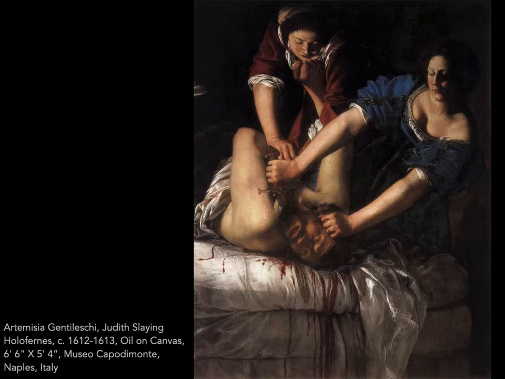This is a Bible story, the story of Judith, and so it is a popular painting theme that's been done again and again. This was done circa 1612 to 1613. This is also oil on canvas. Hers is a little bit more gruesome, as you can see.